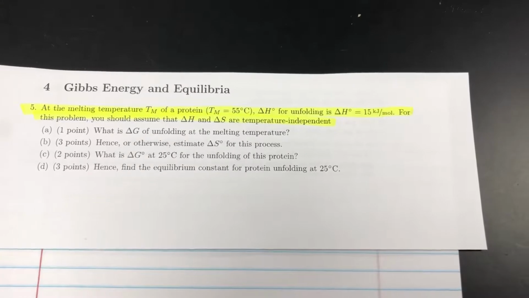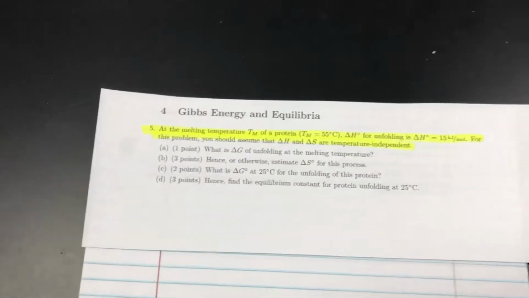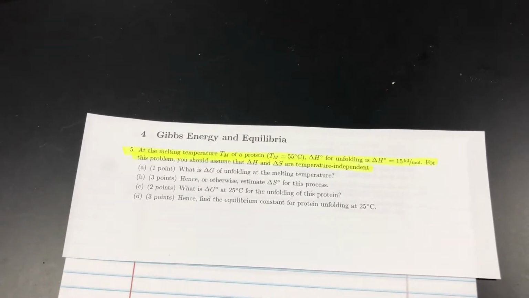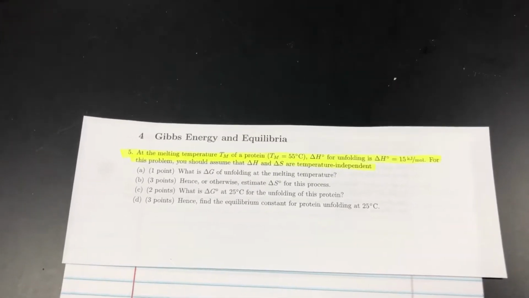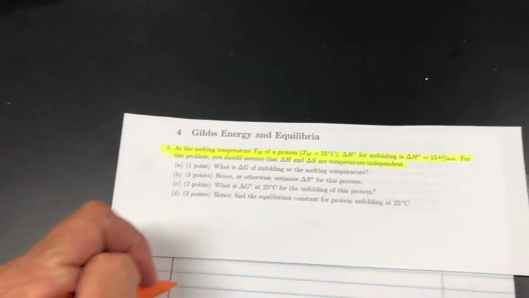Okay, so from worksheet 3, question number 5, at the melting temperature Tm of a protein, Tm equals 55 degrees Celsius and delta H for the unfolding equals 15 kilojoules per mole. For this problem, you should assume that delta H and delta S are temperature independent. For part A, it says, what is the delta G of unfolding at the melting temperature? Because we can assume that this solution is at equilibrium, we're going to say that delta G equals 0.